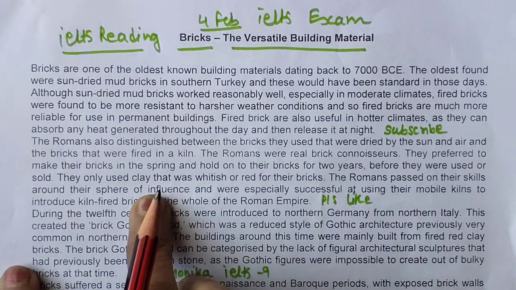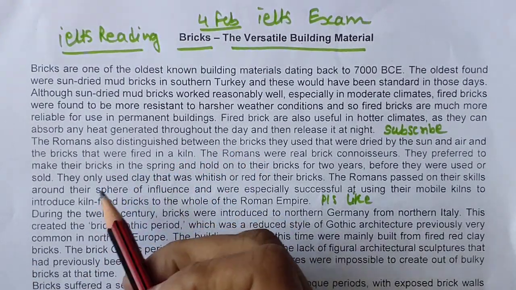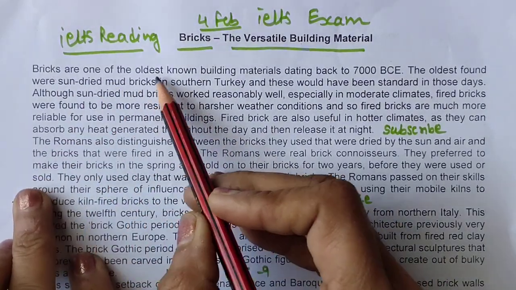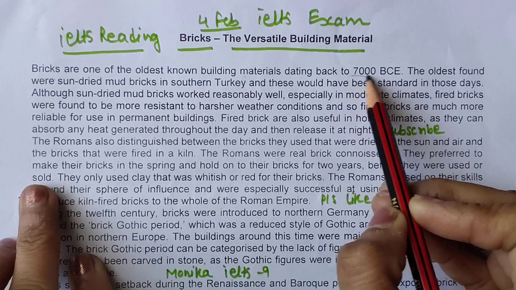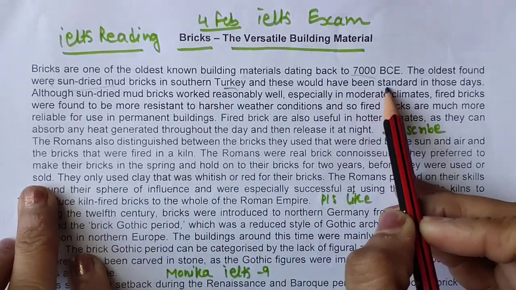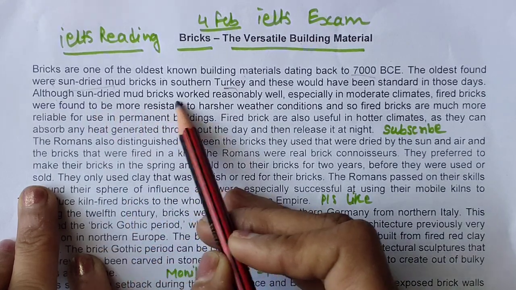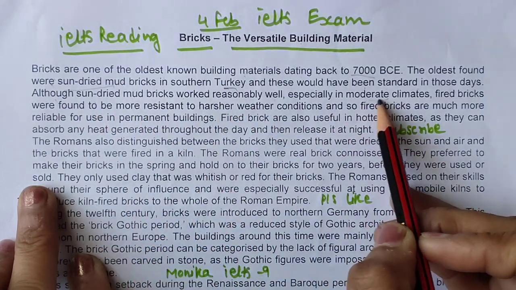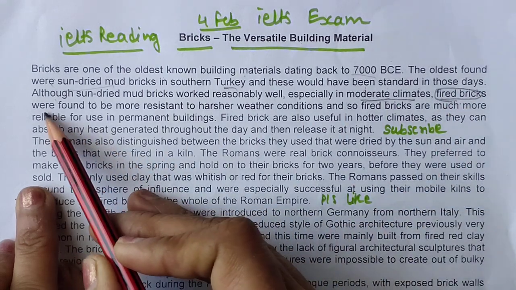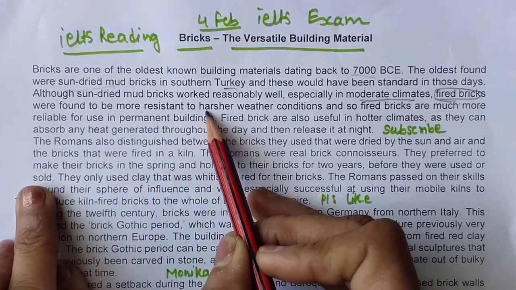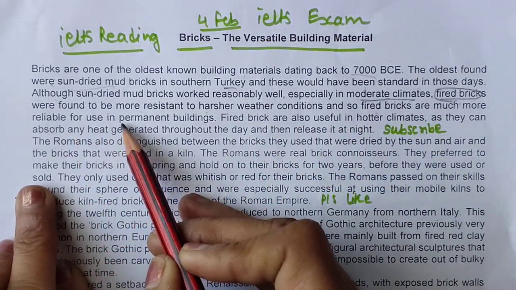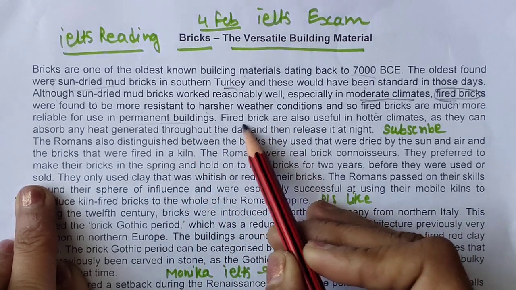You also do it with me because I am showing the full paragraph. We were looking for fired bricks. So bricks are one of the oldest building materials. The oldest found were sun-dried in Turkey. Although sun-dried mud bricks worked reasonably, especially in moderate climates, fired bricks, we were looking for this word, were found to be more resistant to harsher weather conditions, and so fired bricks are much more reliable for use in permanent building.